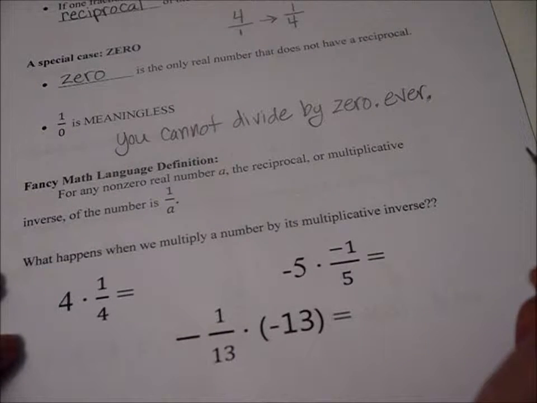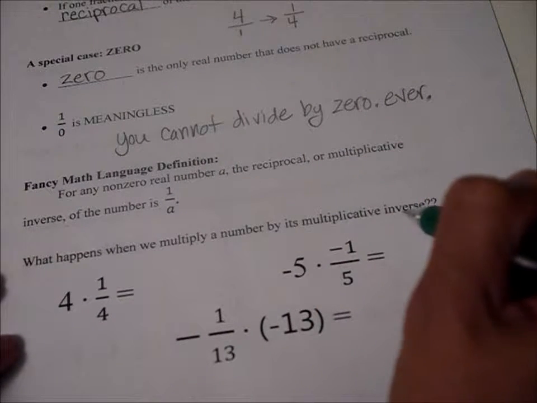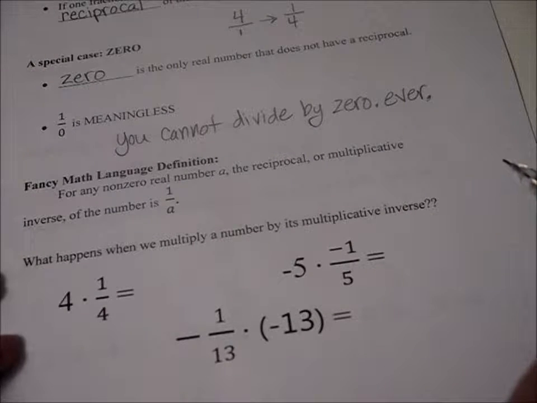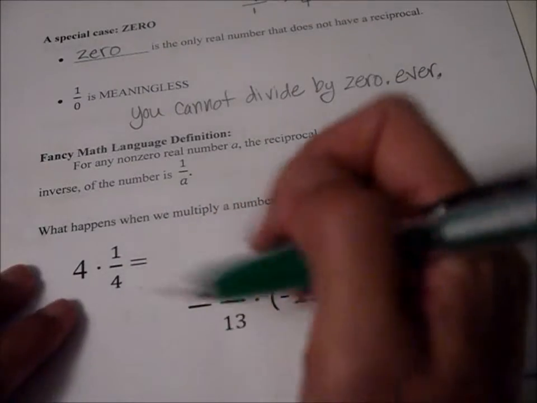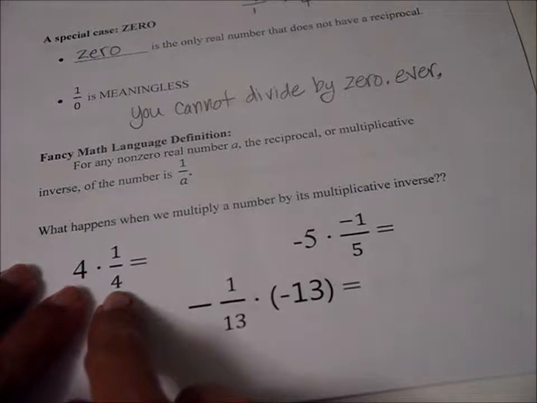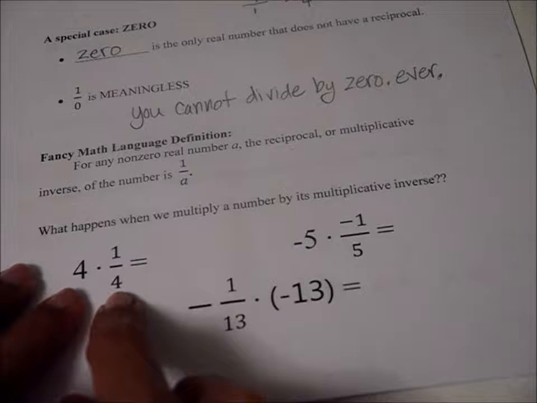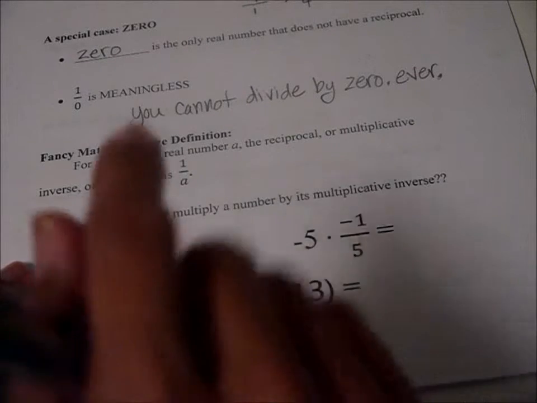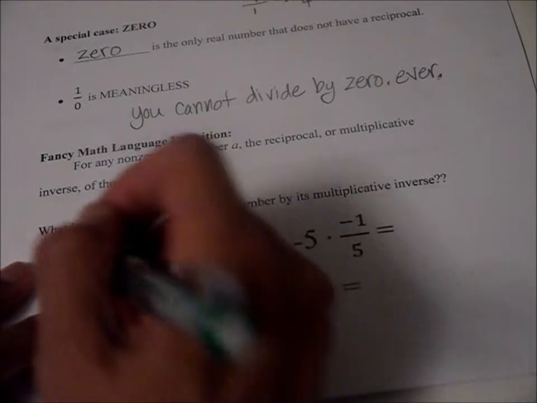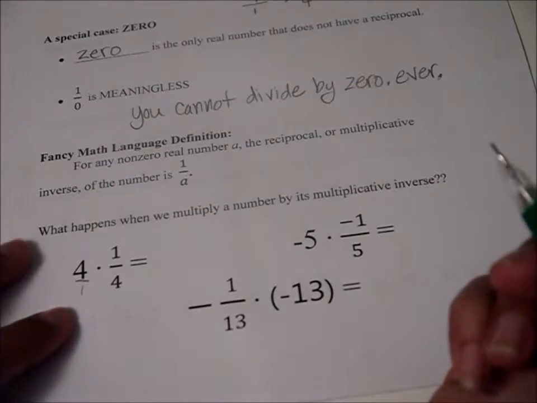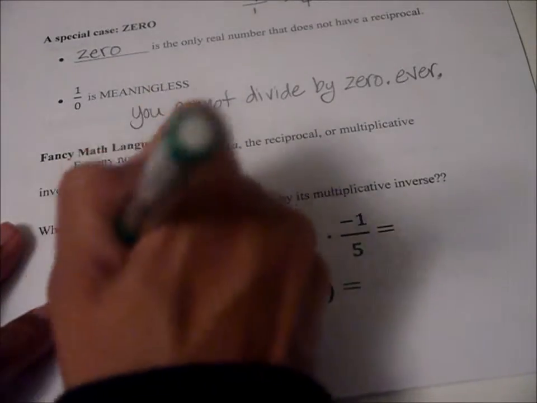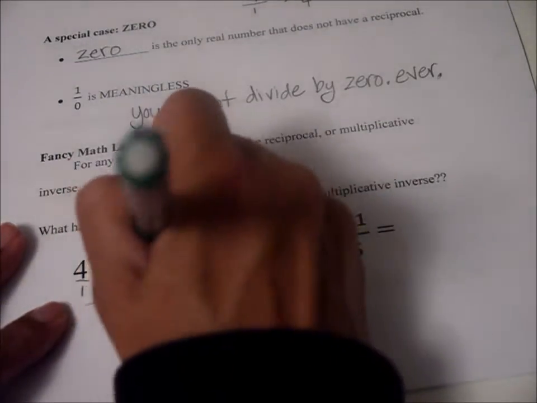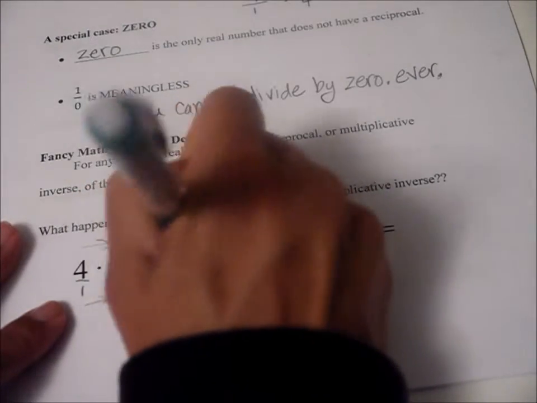Now, what happens when we multiply a number by its multiplicative inverse? Here are examples. Let's try it. These are 4 and 1/4. Those two are multiplicative inverses of each other. So what happens when we multiply? Remember, we multiply straight across, and here's this invisible 1 that mathematicians don't want us to have to write because we're lazy. If we multiply straight across, we get 4 over 4, which equals 1.